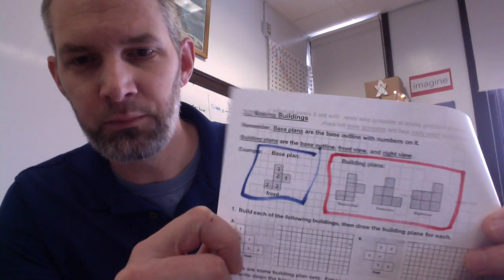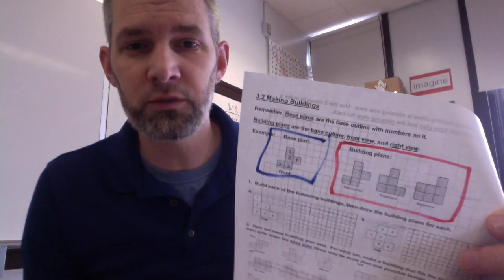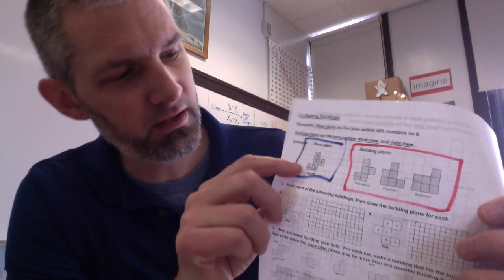But if you want to really make it a great learning activity for the kids, you start by having kids draw in 2 dimensions. So you start with a base plan, and that's basically just a description of how a building is going to look. If there's a 3, that's going to be 3 blocks high, and 2 means 2 blocks high, and you tell where the front of the building is, kind of like giving them a north, a direction. Then you have them draw building plans, which are a base outline or a top view, and then the front view, what that building looks like from the front, and then a right view.